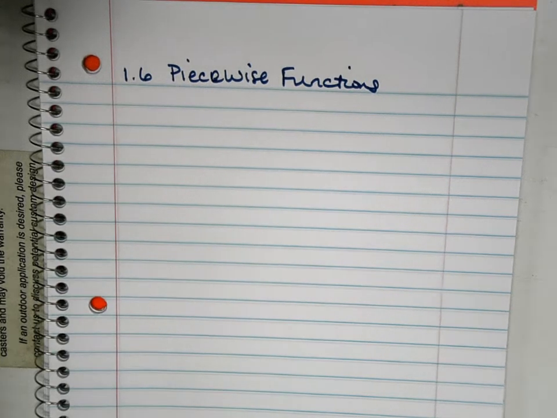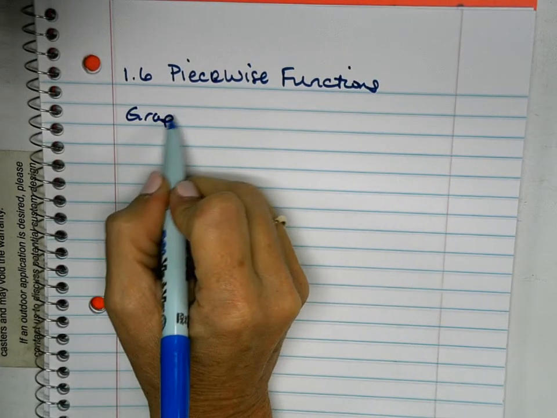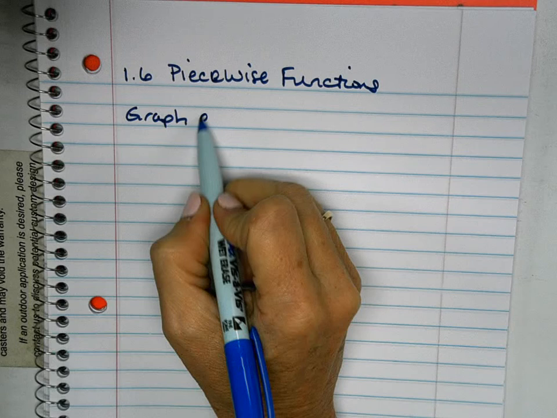So this is 1.6, piecewise functions, related to what we did yesterday, the restricted domain problems. All we're going to do now is put more than one on the same graph. It's the exact same idea, it's just you're going to do a couple of them on the same graph, or maybe even three on the same graph. Okay, so the directions are going to be this. It's going to say graph and show significant points.